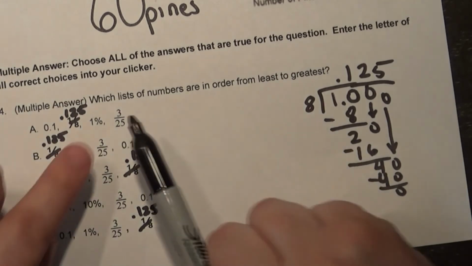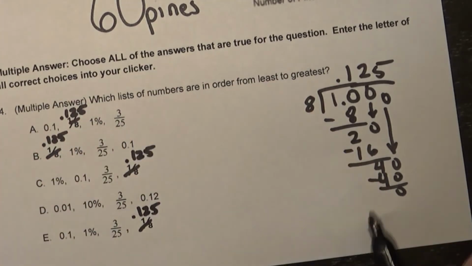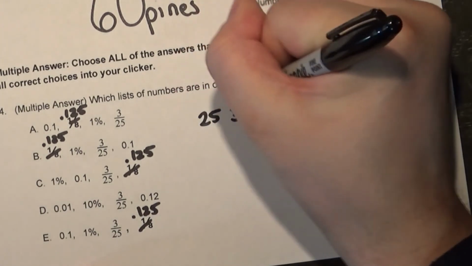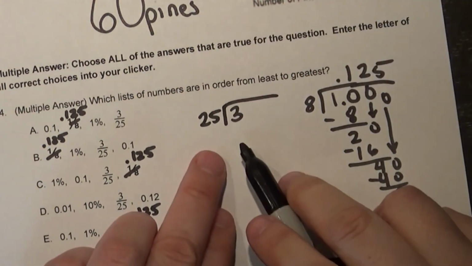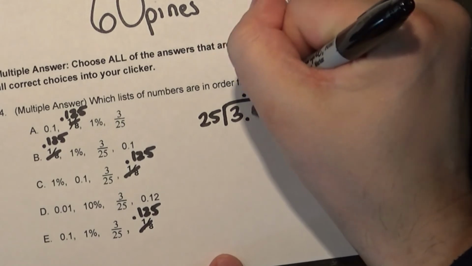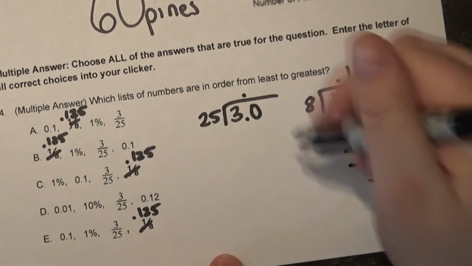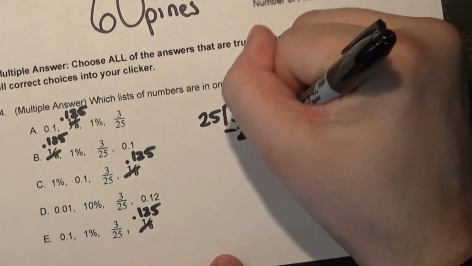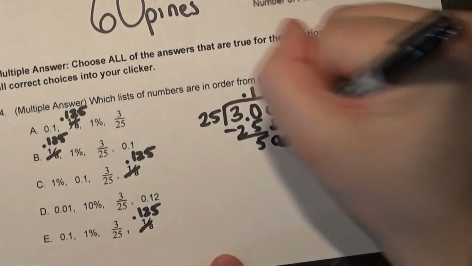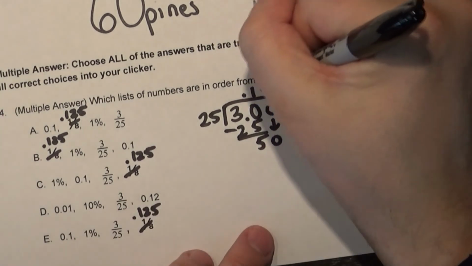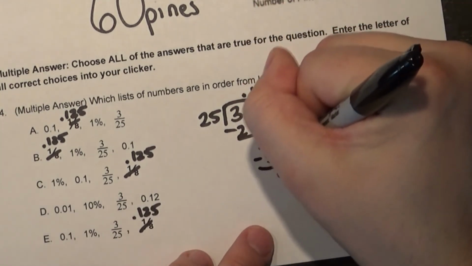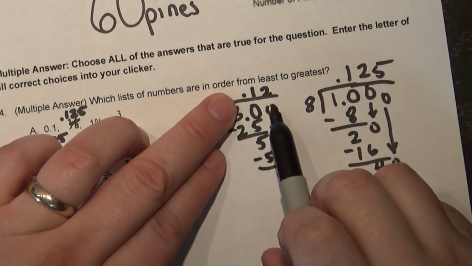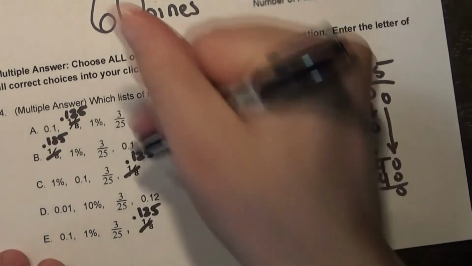Just like we did here, we need to divide 3 divided by 25. So I have 3 divided by 25. Now this is obviously not going to work so well, so I add a decimal, add a 0. 25 goes into 30 one time. 1 times 25 is 25. I subtract and get 5. I add a 0 and bring it down. 25 goes into 50 2 times, which is 50. I subtract and get 0. So that means 3/25 is the same as 0.12 or 12 hundredths.